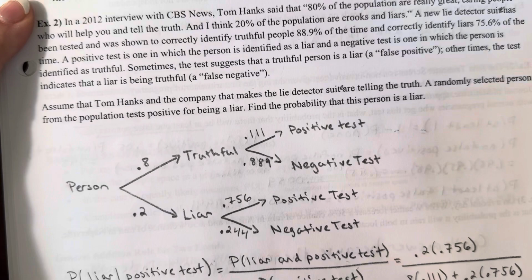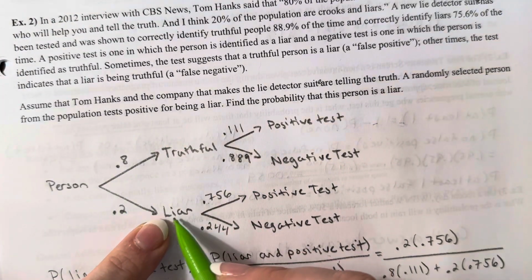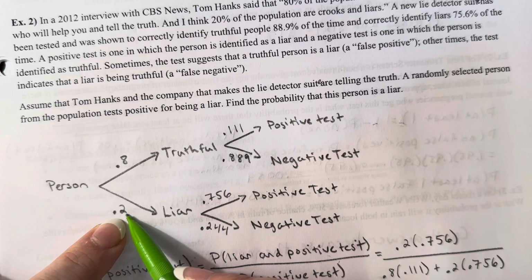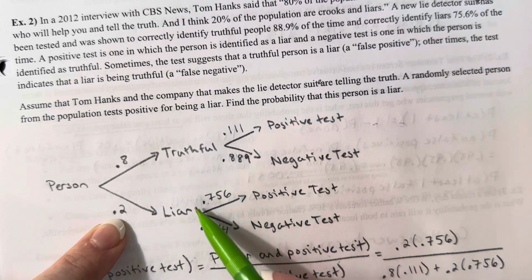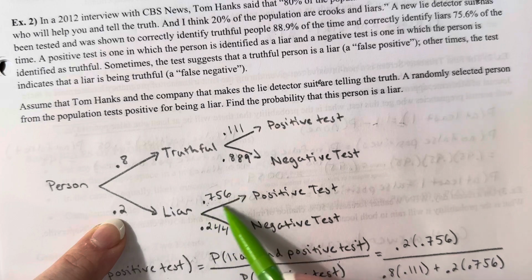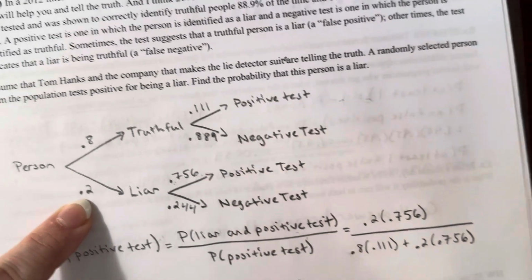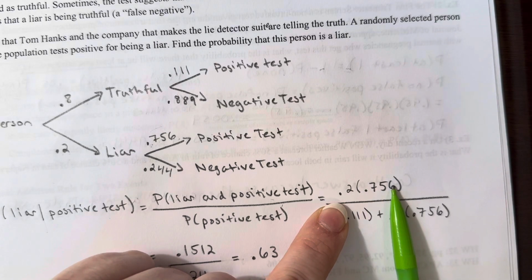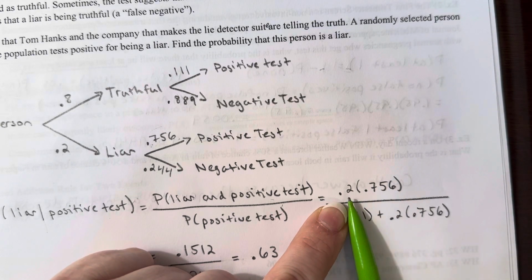Now, liar and positive test would be going down the liar branch and across the positive test branch, which would be multiplying the 0.2, which is the probability of liar, times 0.756, which is the probability of positive test given liar. Right, so 0.2 times 0.756. That's using our general multiplication rule.